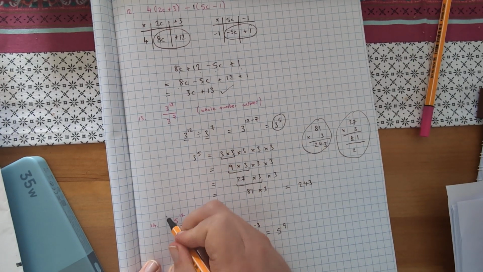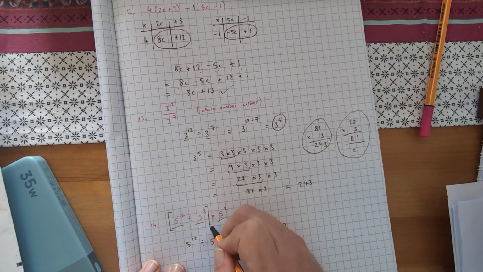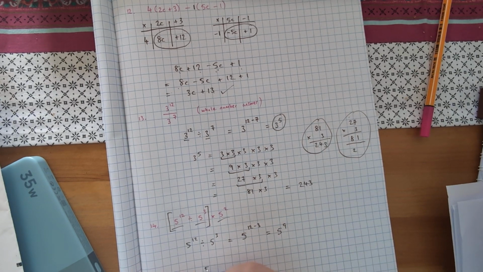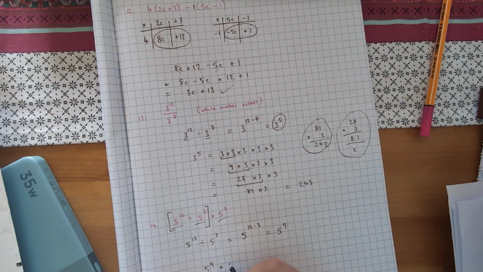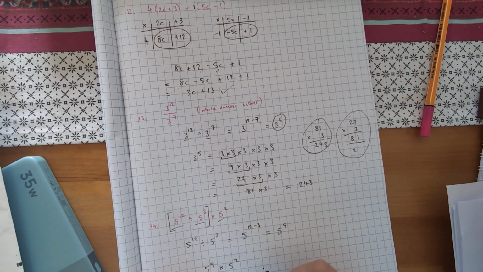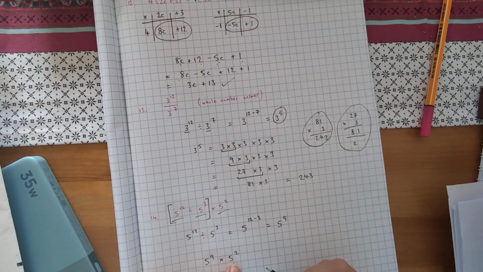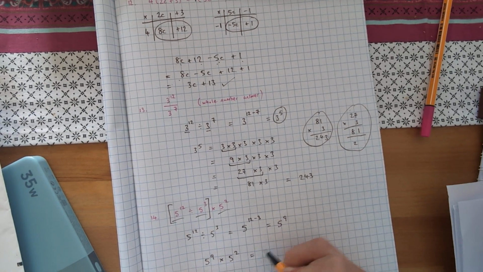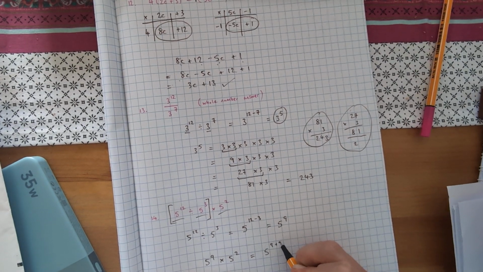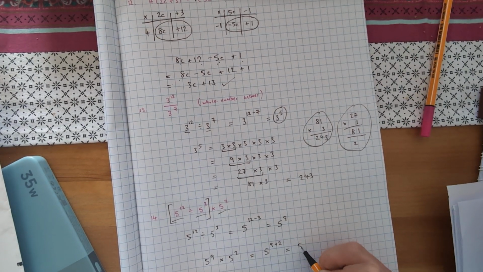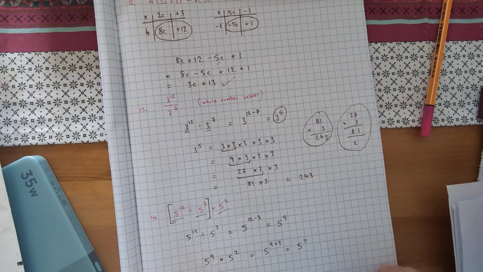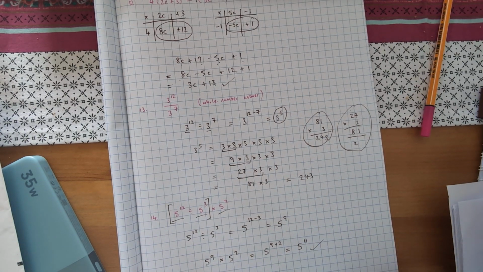So that's done the first bit. I've just done this bit here first. And then once I've got that bit, it's 5 to the 9 multiplied by 5 to the 2. Now here my base is the same again, but when we're multiplying, we're adding the powers instead of taking them away. So this is the same as 5 to the 9 plus 2, and that's going to be 5 to the 11. And that is the final answer there.